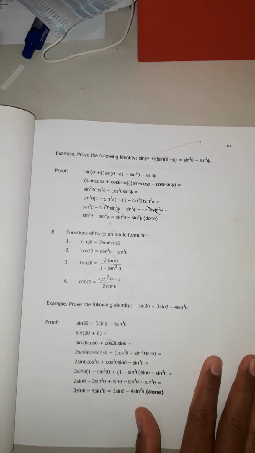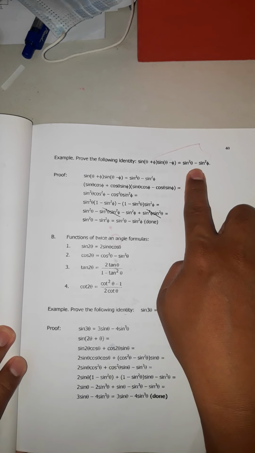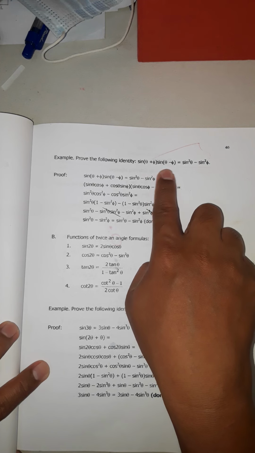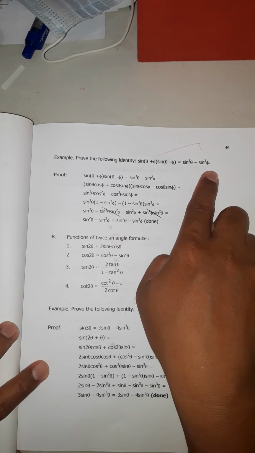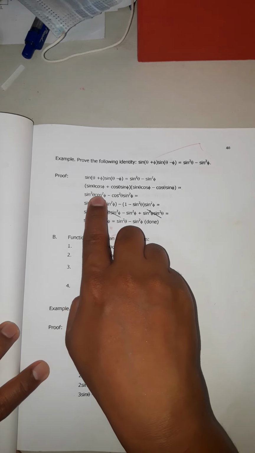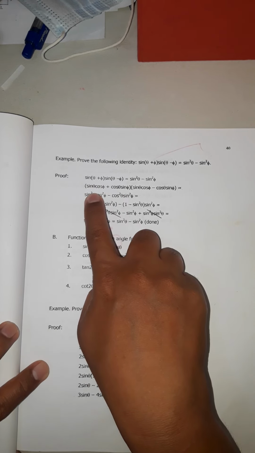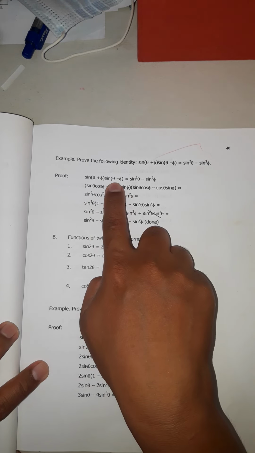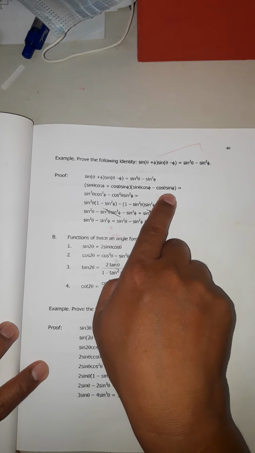Example. Okay, so we have here an example. Prove the following identity. Sin theta plus phi times sin theta minus phi is equal to sin squared theta minus sin squared phi. Okay? So the expansion of sin theta plus phi is from our identity number 1, no? Sa addition angle. So, sine theta cosine phi plus cosine theta sine phi. For minus, sine theta cosine phi minus cosine theta sine phi.